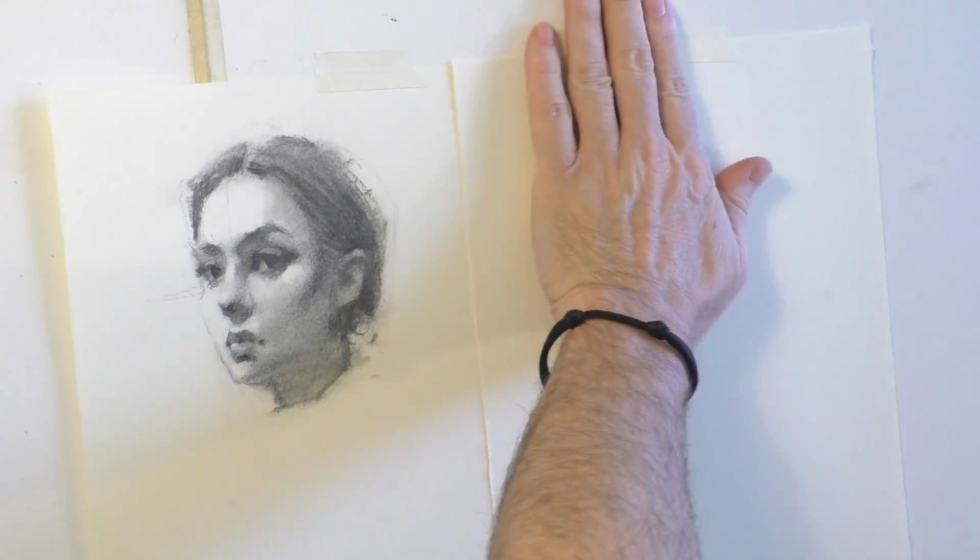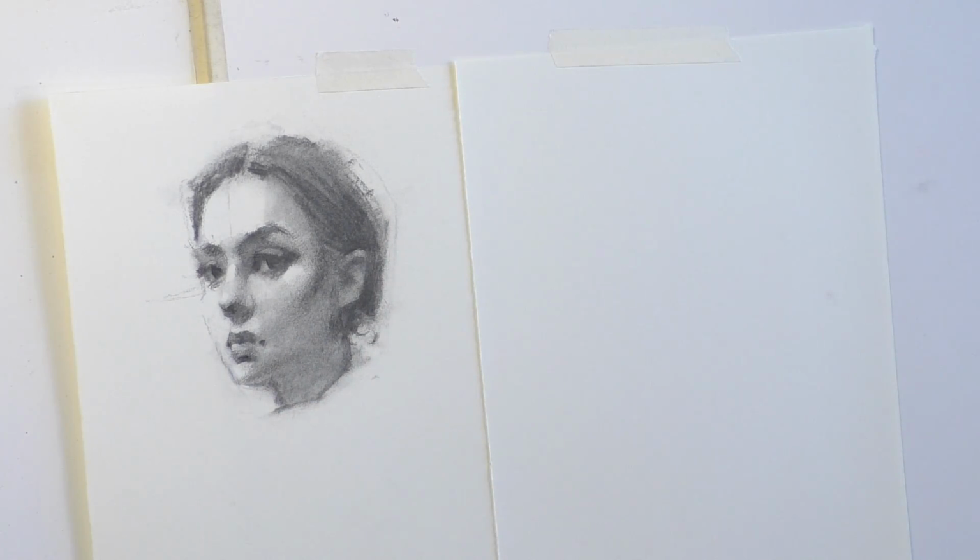Hi, good morning. Some people have been suggesting some videos about drawing basics, and I thought I would start here with a brief talk about light and the way that light reacts with round forms.